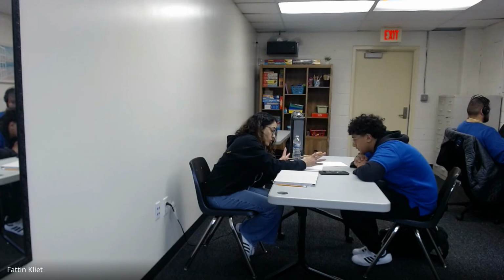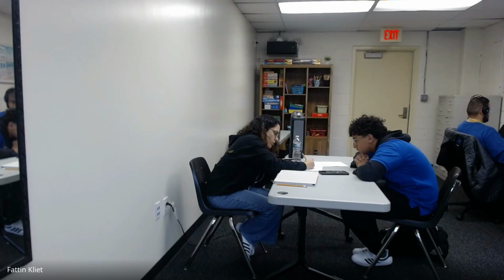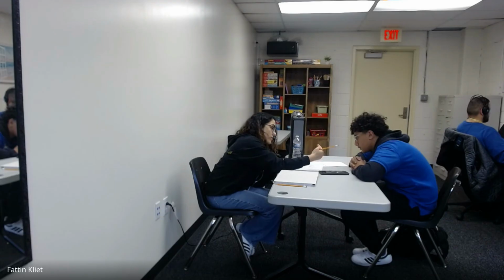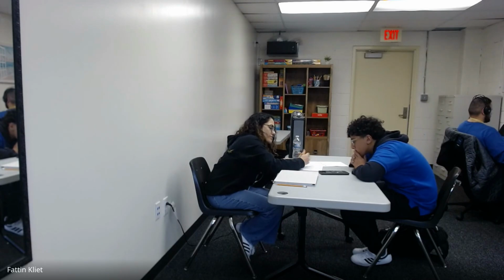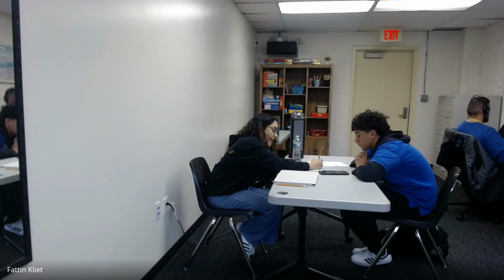Okay, so you're not going up or down, right? 1, 2, 3, 4. You moved 4 this way, -4, right? So you got the -4, but you're not going up or down. Both of the dots are on the same horizontal line. So it's actually 0.